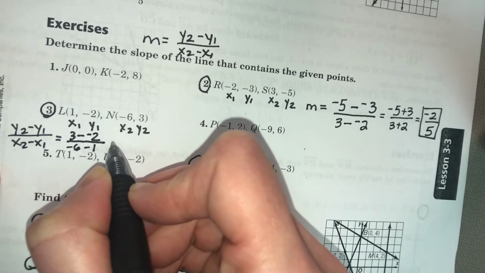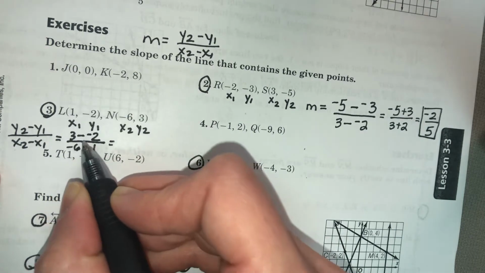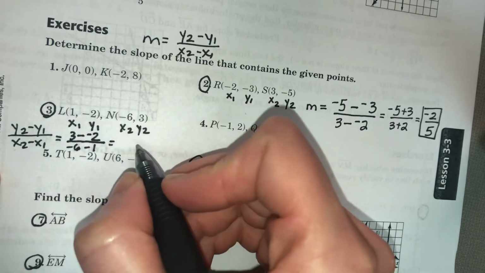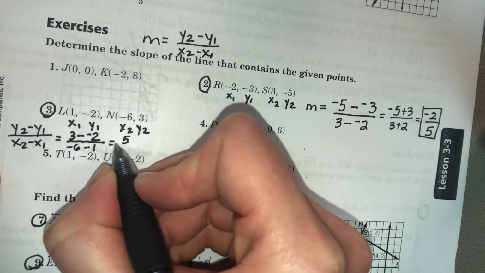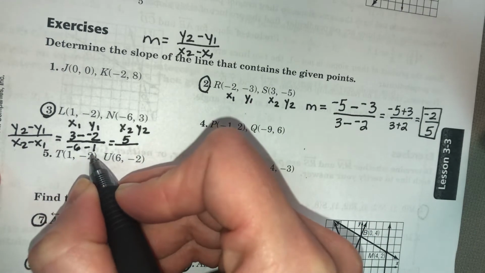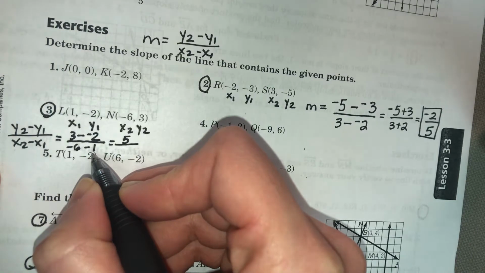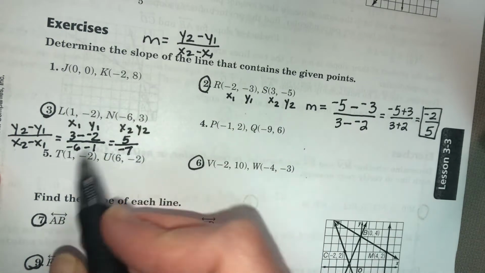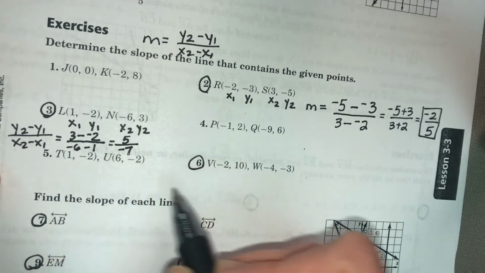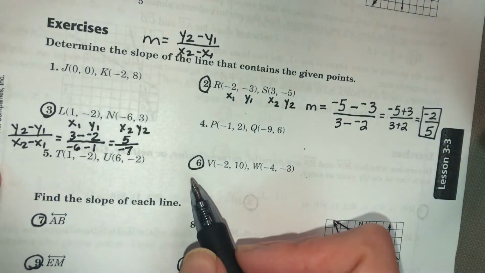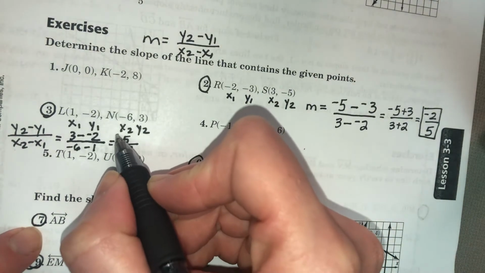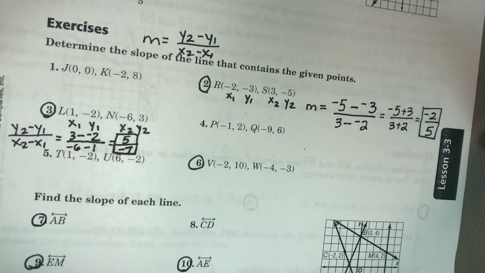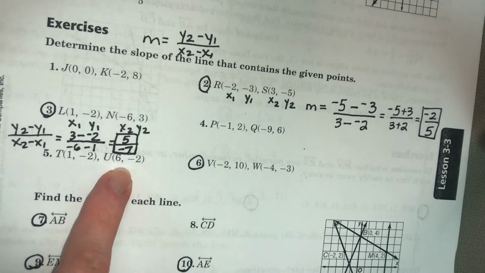x1, which is 1. So the numerator is 3 minus -2, which means 3 plus 2. Minus negative means plus, so that's 5. And then -6 minus 1, those are both negative, so we combine those to get -7. It's like -6 plus -1. So -5/7 is the slope of the line that contains those 2 points.